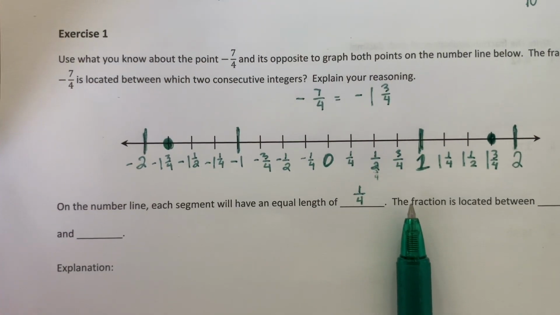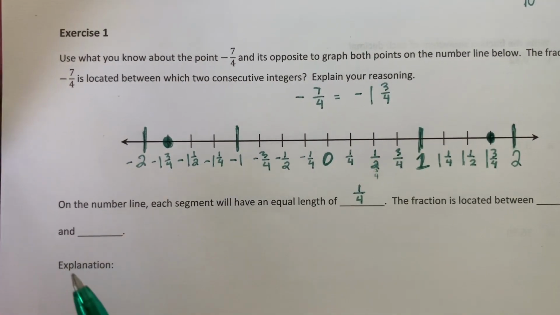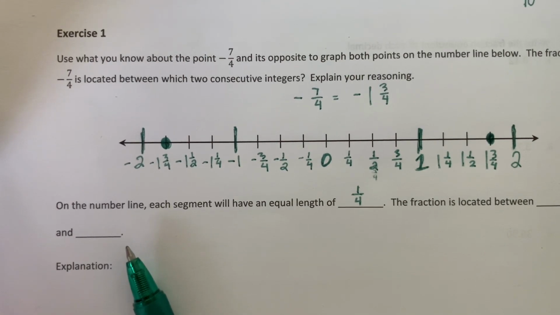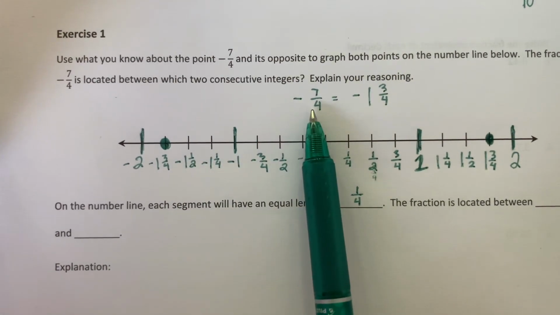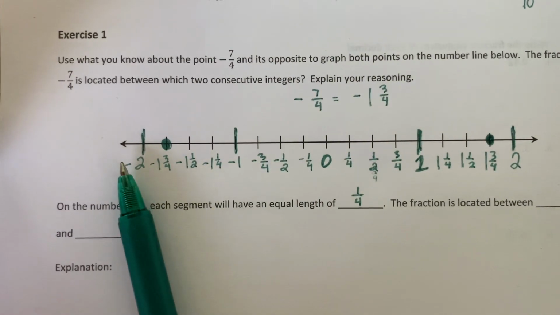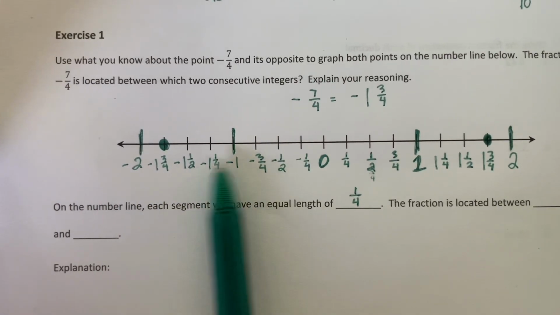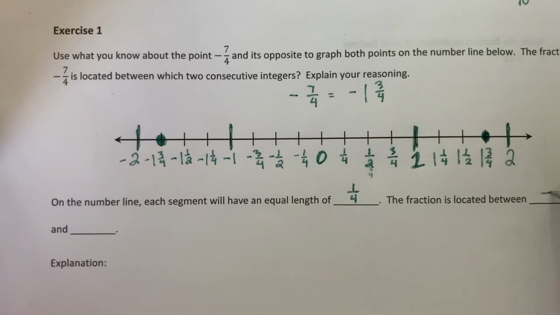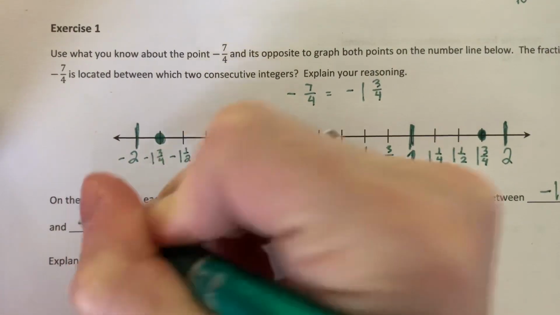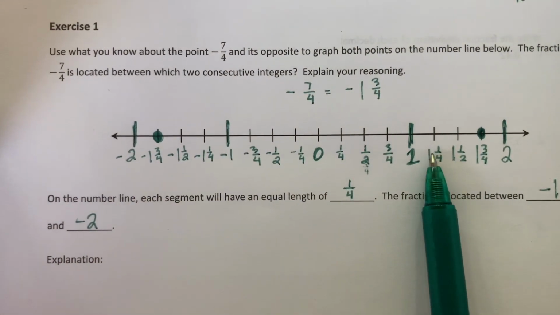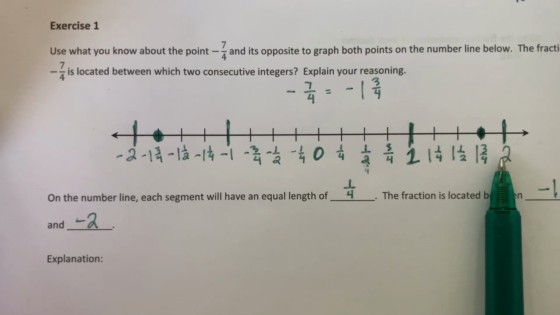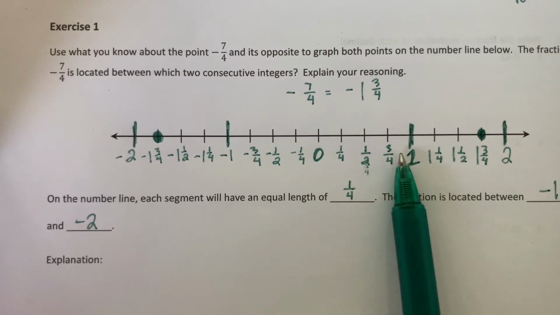So let's look. The fraction is located between blank and blank. We want to look at the two integers. Remember that an integer is a whole number, could be positive or negative. That -7/4 falls between. Well, if we look on our number line here, the two whole numbers that it's in between would be -1 and -2. On the positive side, it would be +1 and +2. So it falls in between those two whole numbers.